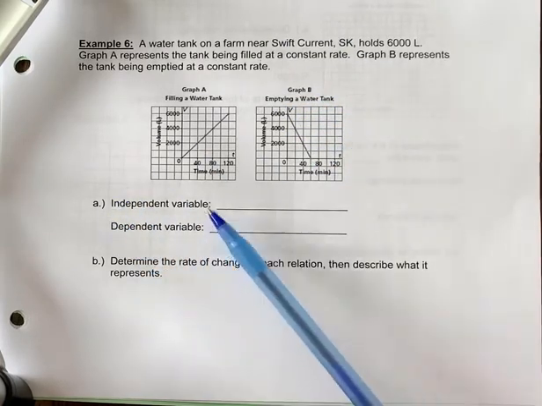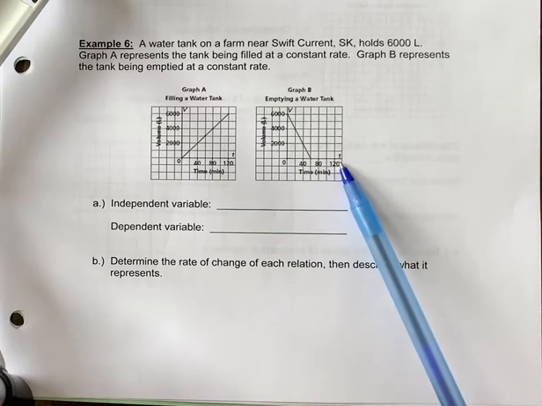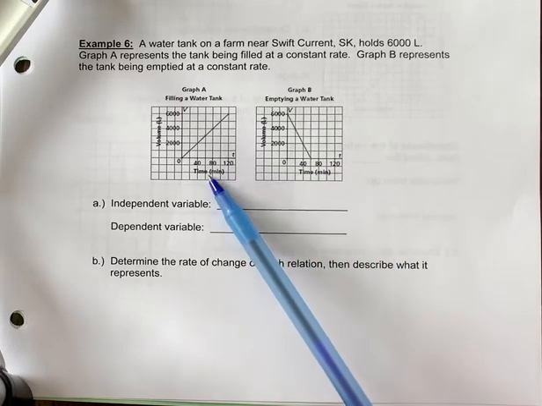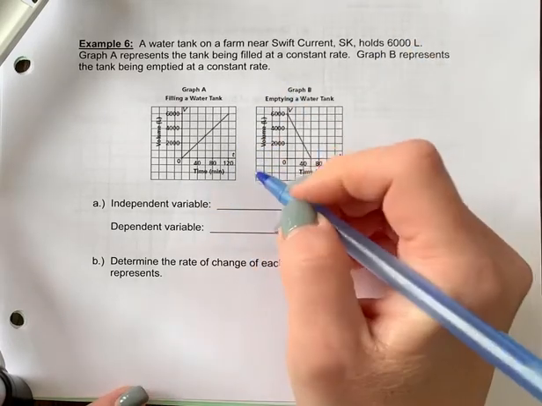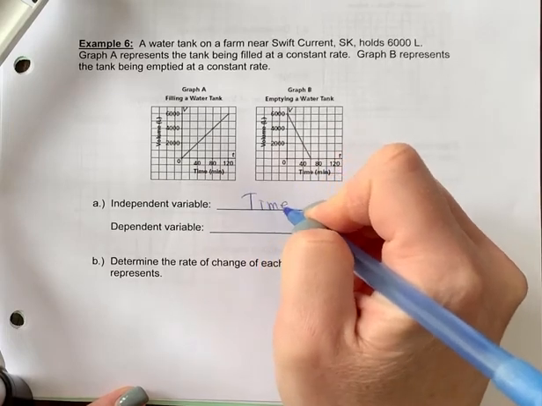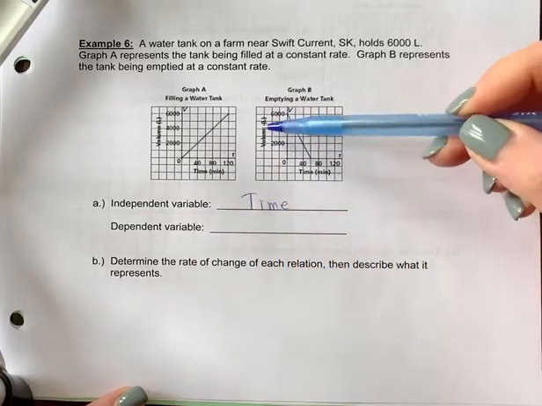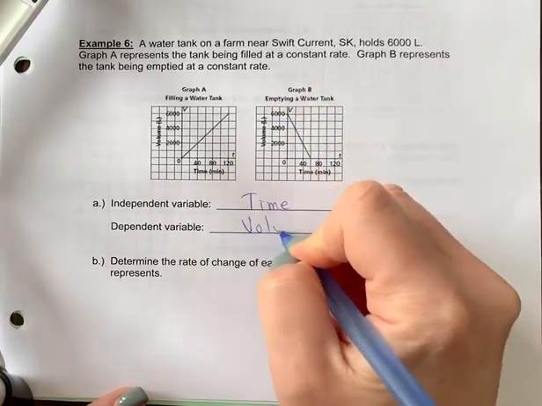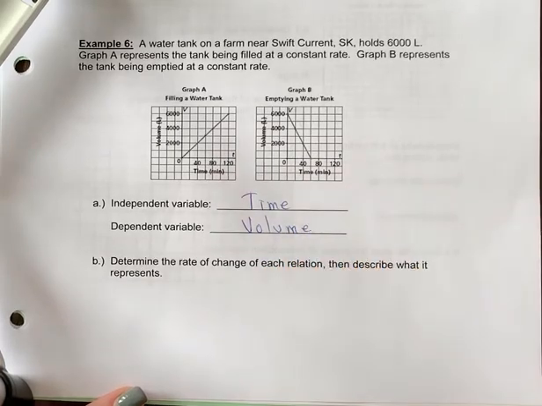So our independent variable, remember, is always along the horizontal axis. So the independent variable would be time. The dependent variable is always along the vertical axis, so it's volume. So that's kind of just a review for us.